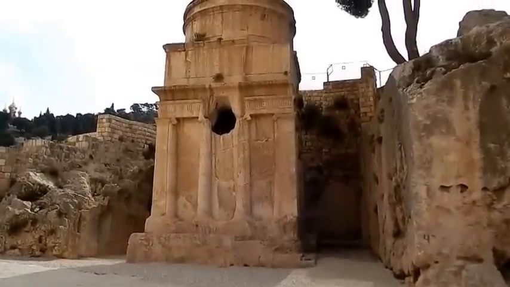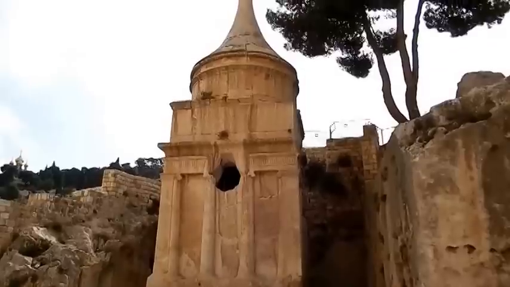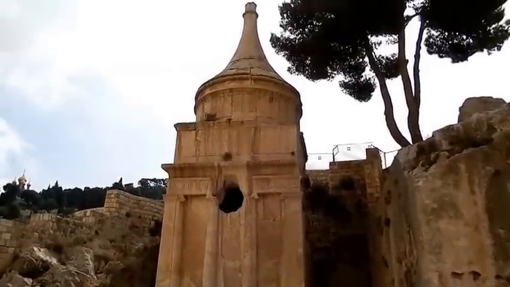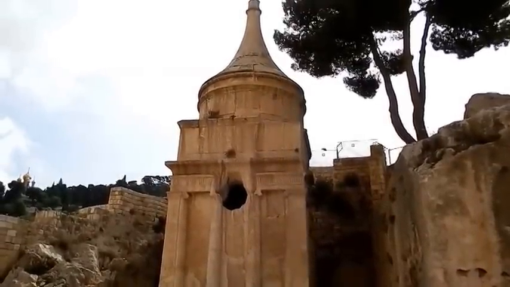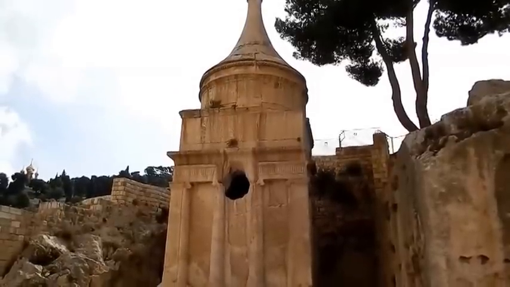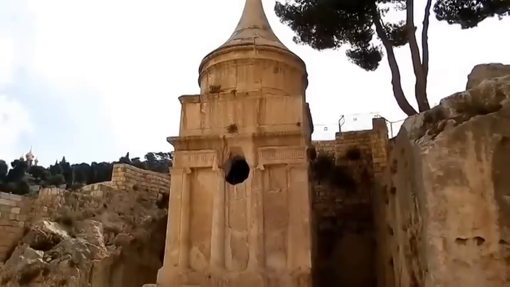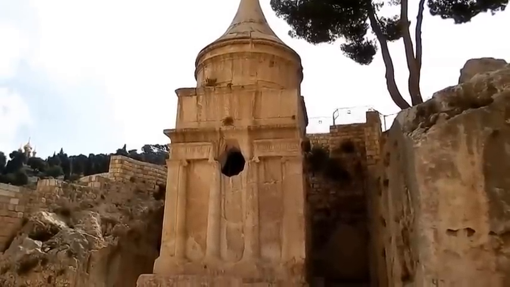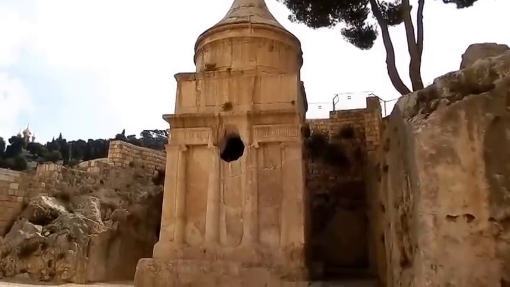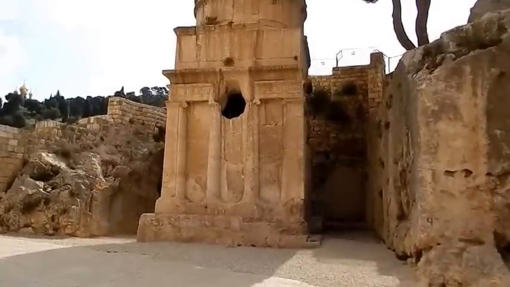Okay, we're at the very floor now of the Kidron Valley, and this is a monument in the floor of the Kidron Valley. All these monuments have names. The names are really not important because they don't know whose tombs these are. They give them names as if they do, but they don't. But we're in the floor of the Kidron Valley looking at the monuments here.